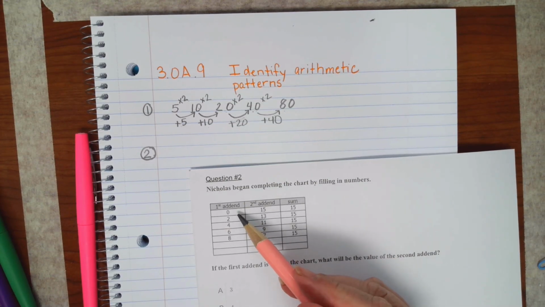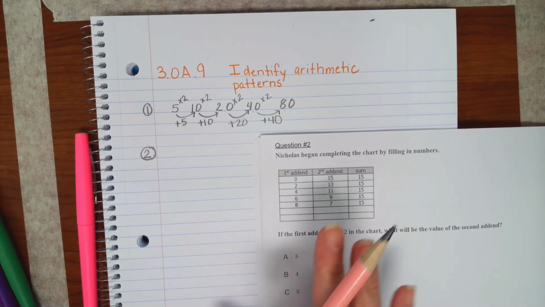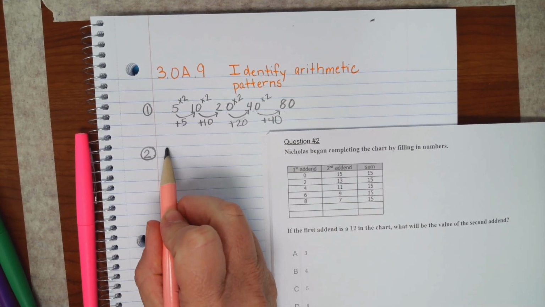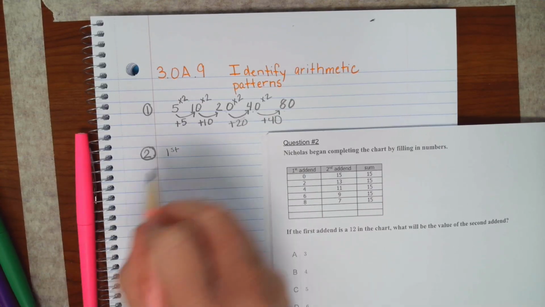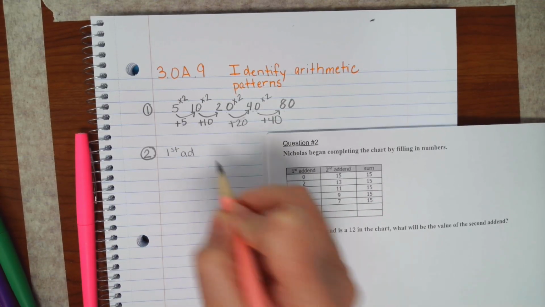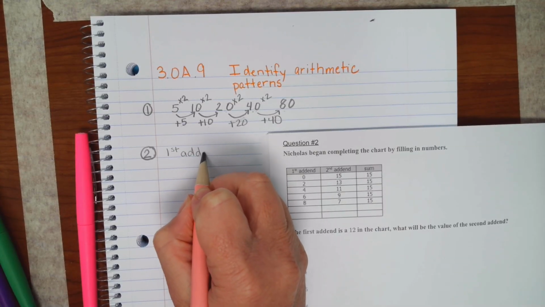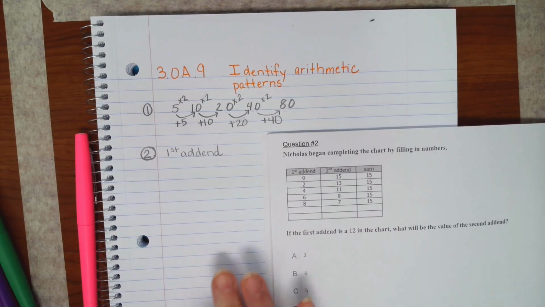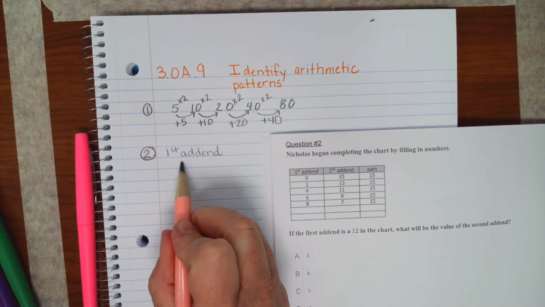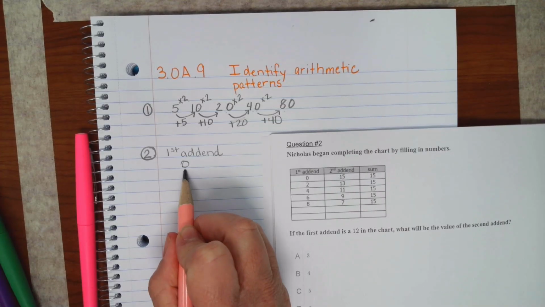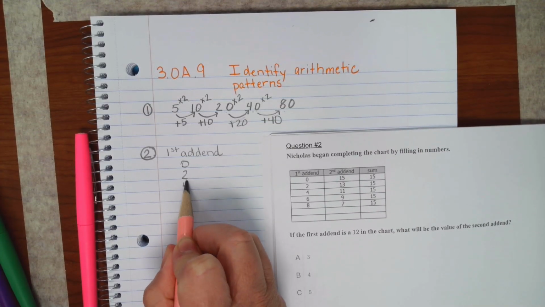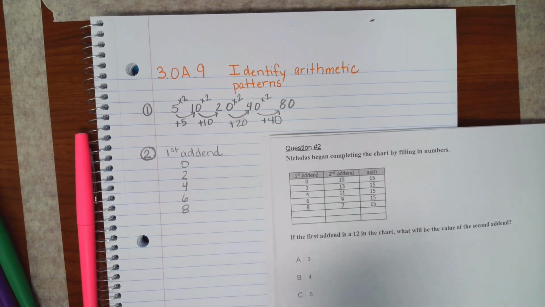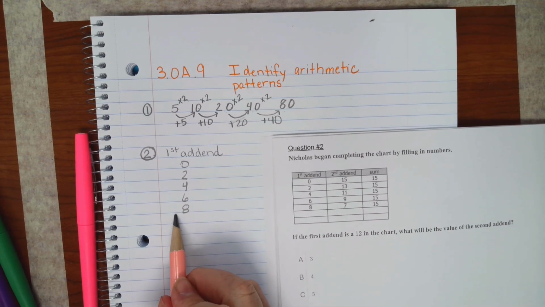All right, so now I've got to look at this chart. I don't have this chart because it's online, remember? So I can make my chart and say first add-in, because that's what it says on my chart. What is an add-in? That's going to be a question. And the first add-in is 0, 2, 4, 6, 8. Then I don't know. Now I have 2 blanks here I have to fill in.